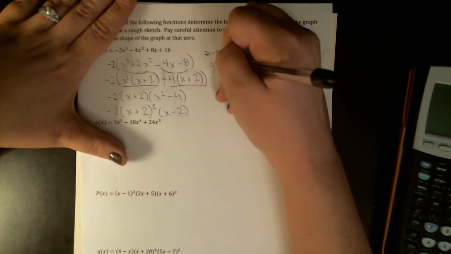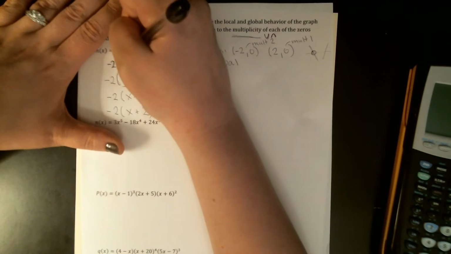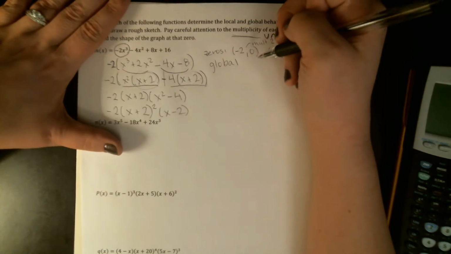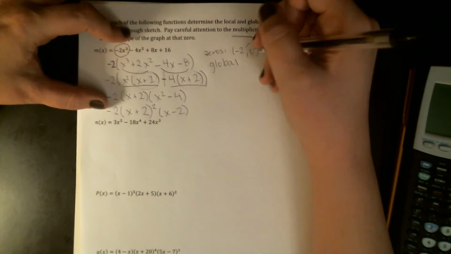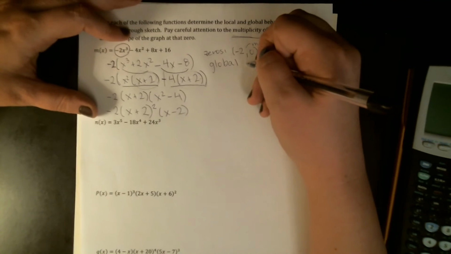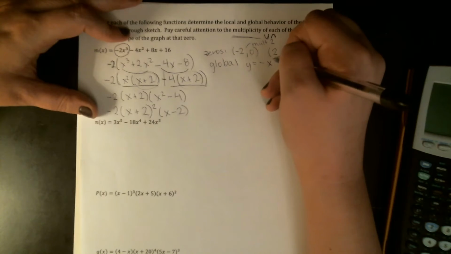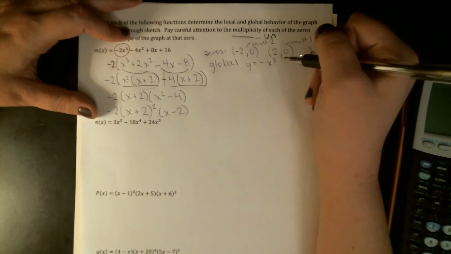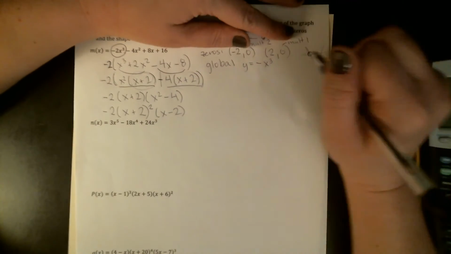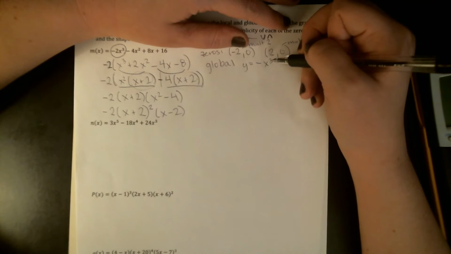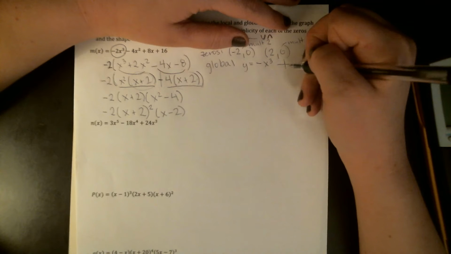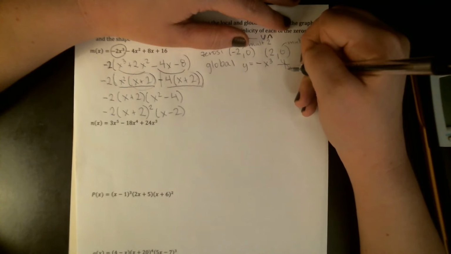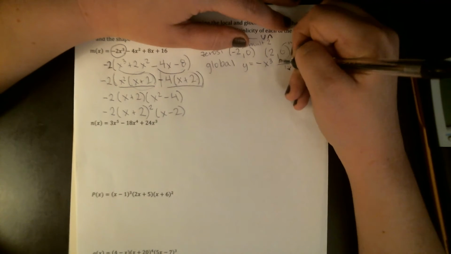We also need our global behavior. The form we started off in gives us that for free. Remember, I put all these in descending order for powers, but even if they're not, it doesn't matter what order they're in. It's all about finding the highest power. So my global behavior is going to be y equals negative x cubed. I don't care if you write the 2 in there, it's fine. I'm just trying to emphasize the fact that what I care about is the power, even or odd, and whether it's right side up or upside down. So now I'm picturing an upside down cube, which means my arrows are going to go down on the right side and up on the left side.